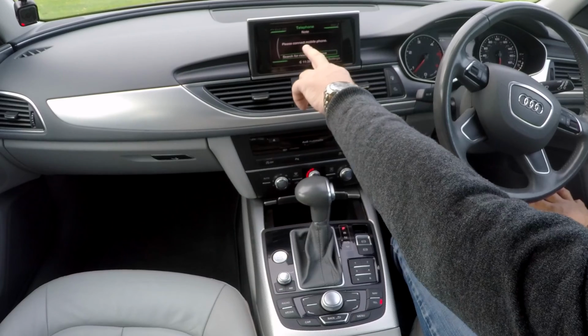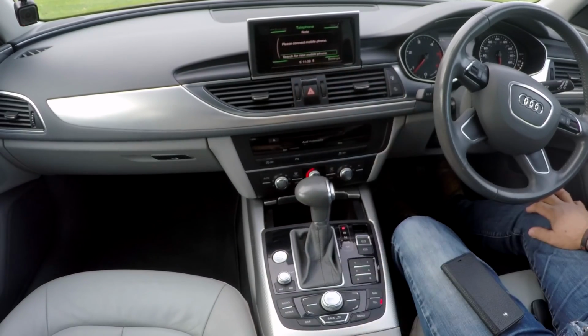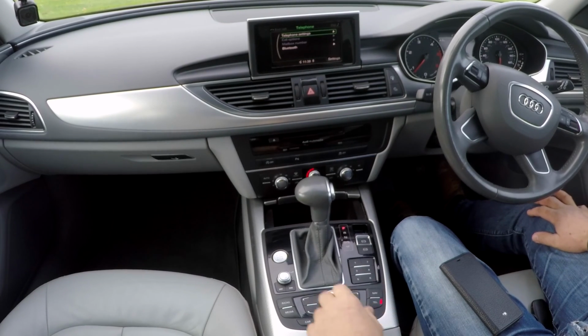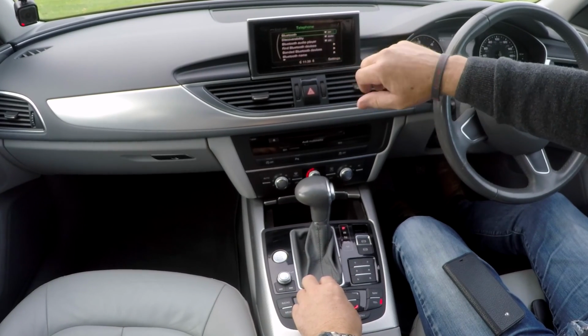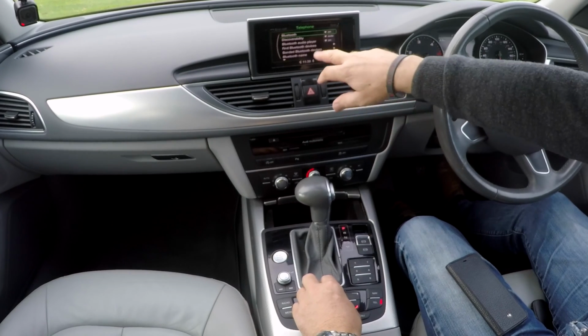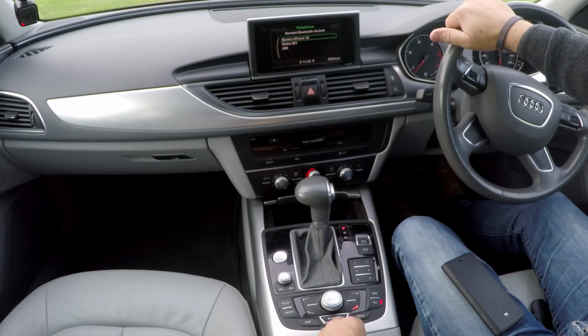Now that's got search for a new mobile or please connect mobile phone, but you've got settings in the right hand side which corresponds to this bottom right hand corner button. So click on that, navigate to Bluetooth. You've got Bluetooth, discoverability, Bluetooth audio player, find Bluetooth devices, bonded Bluetooth devices, which is what we want, bonded Bluetooth devices. And you see there Barry's iPhone.